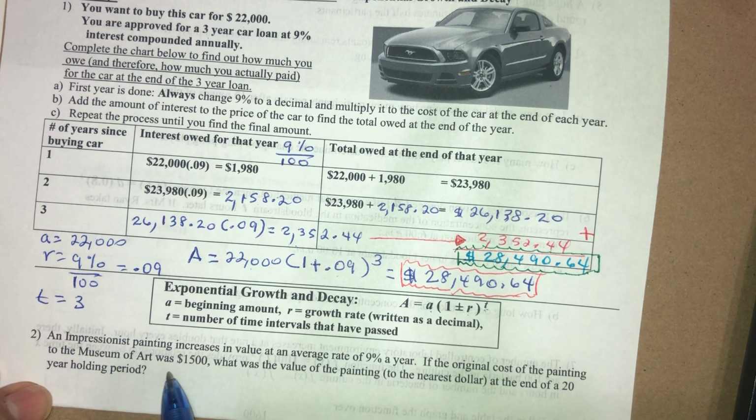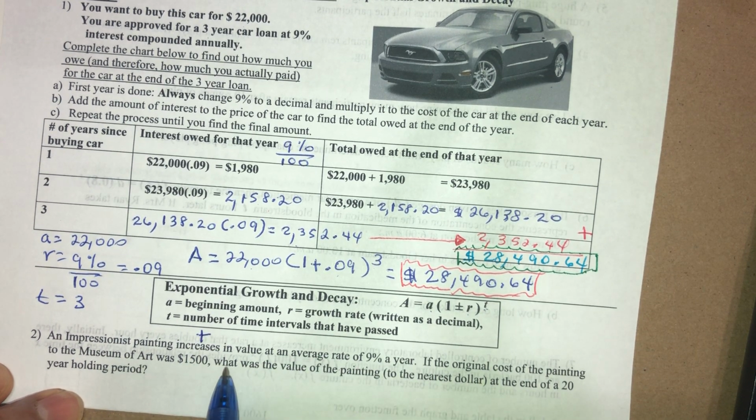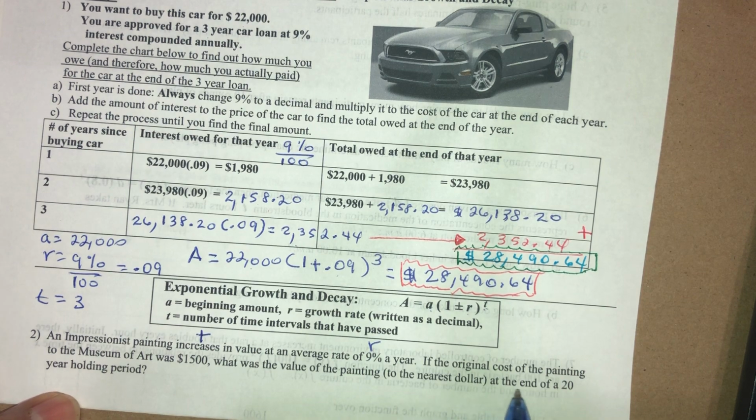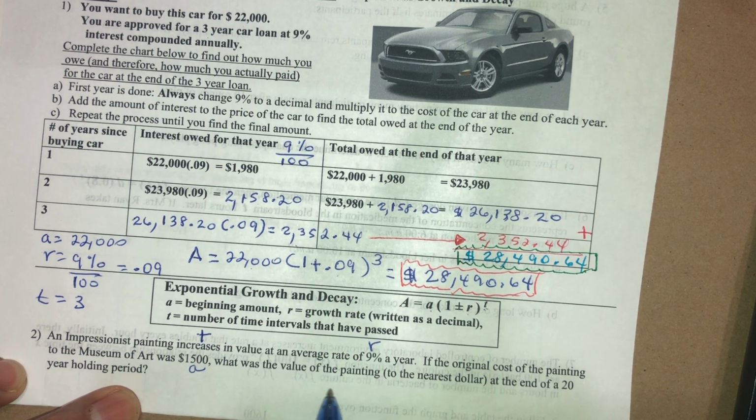For instance, look at number 2. An impressionist painting increases, okay? Increases means it's going to be plus, in value at an average rate of 9%. So that's the value of art right here. If the original cost of the painting at the museum of art was $1,500, that's going to be your little a, your initial cost. What was the value of the painting?